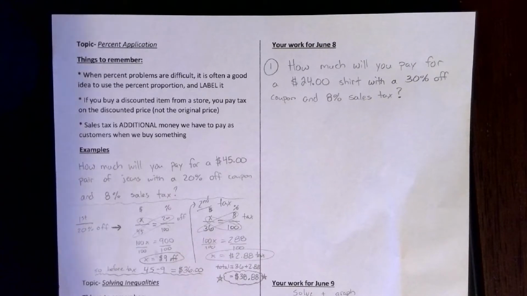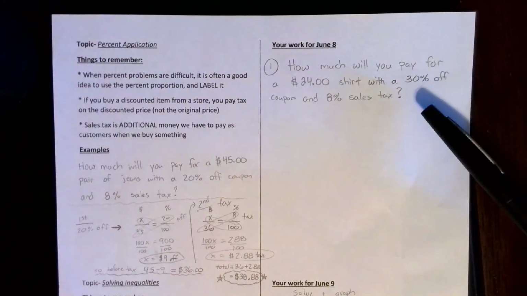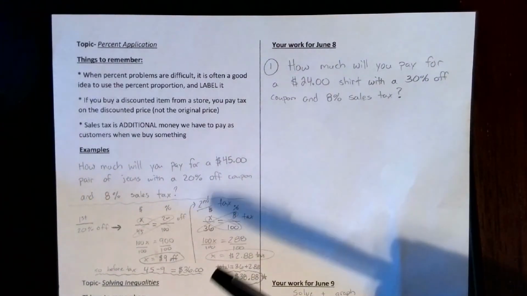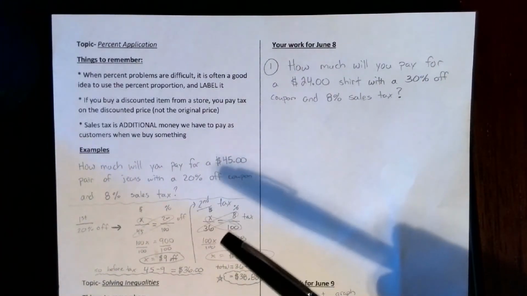But we are reviewing two of the last major topics from 7th grade. Today is the application of percents. Particularly one of the common problems we did were these problems where there's a discount and you have to pay sales tax on it. And this is the problem you have to try tonight, just this one problem right here. And here's an example of how to do a similar problem here on number 1.